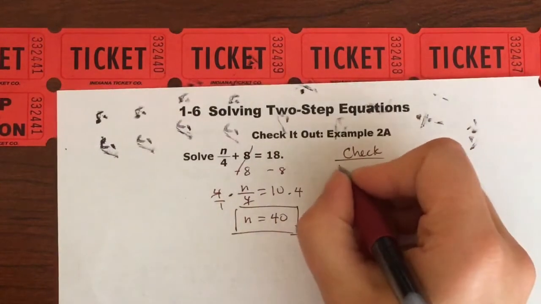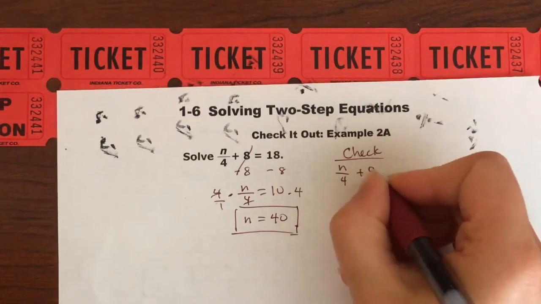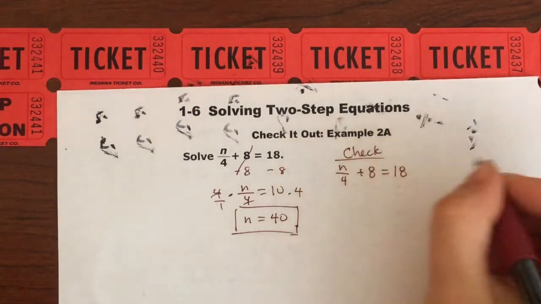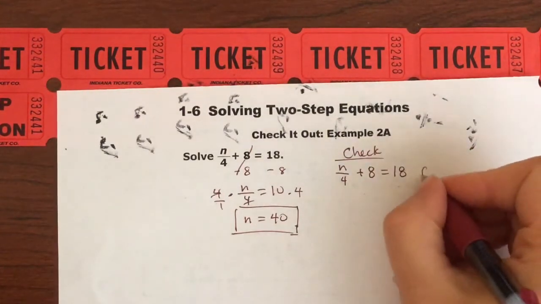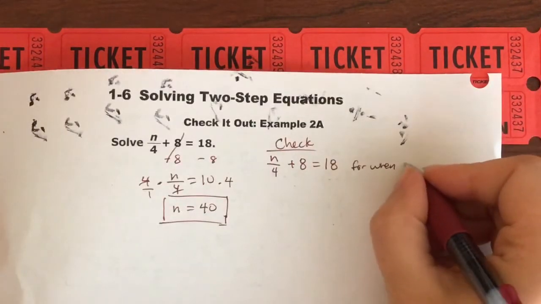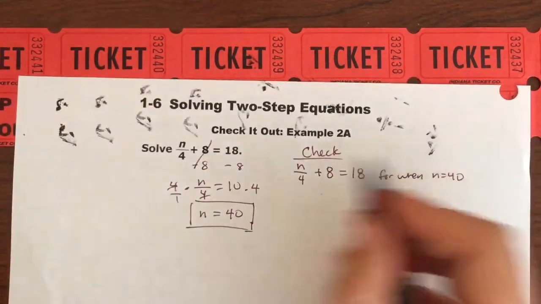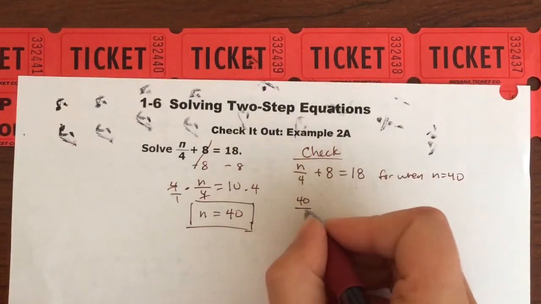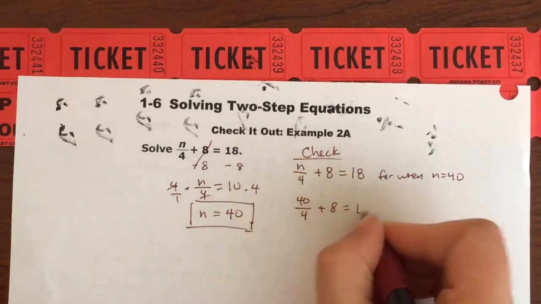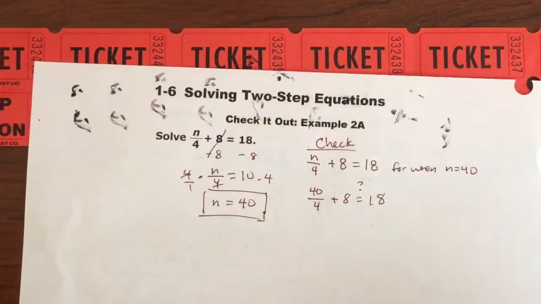So always write the original equation. Did you write the original equation? I hope you did. Okay, here we go. We've got to get some more room. n equals 40. We're going to substitute that in, 40 in for n. So it's going to be 40 over 4 plus 8. Does that equal 18? I don't know. We're going to solve this and simplify it and figure it out.